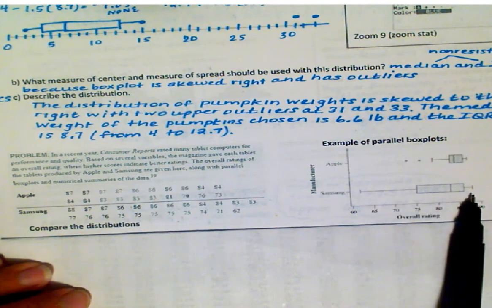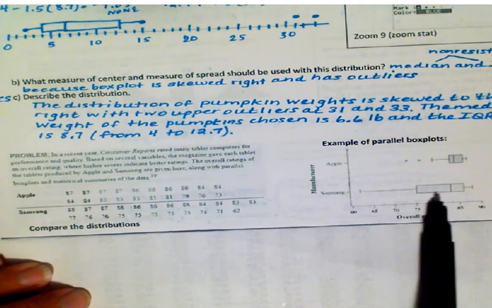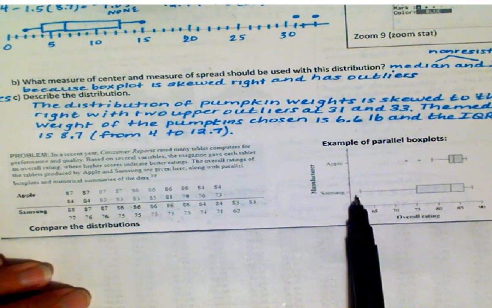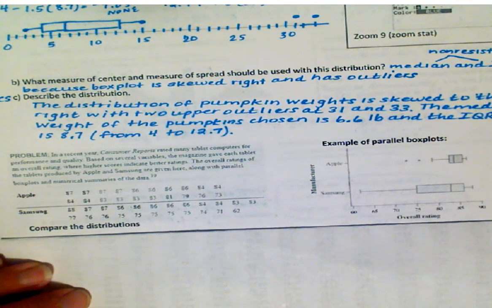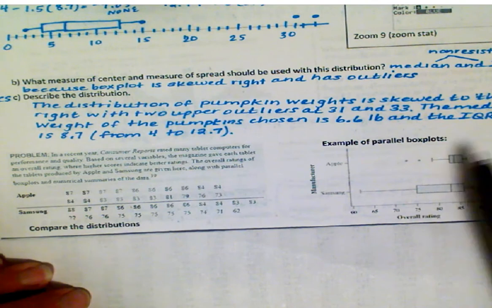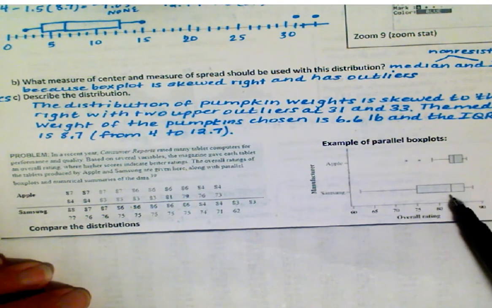One, this one has more variability than the other. This one does have some outliers. Overall rating, the Apple seems to have a better overall rating if you look at the median for both of them and then how much data is below.